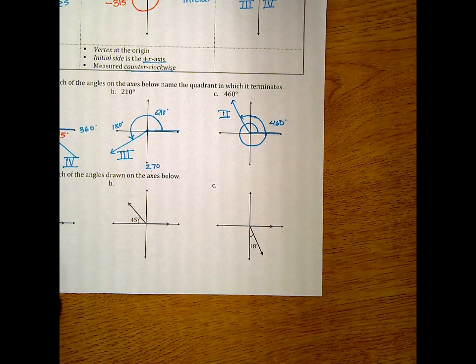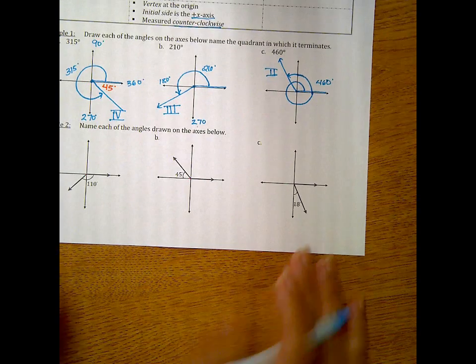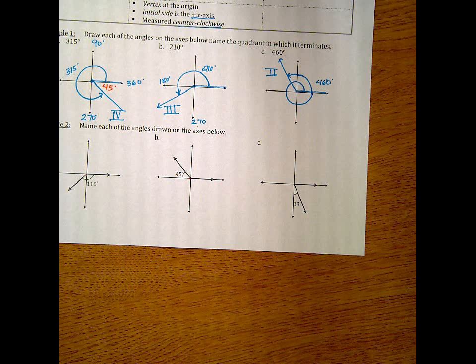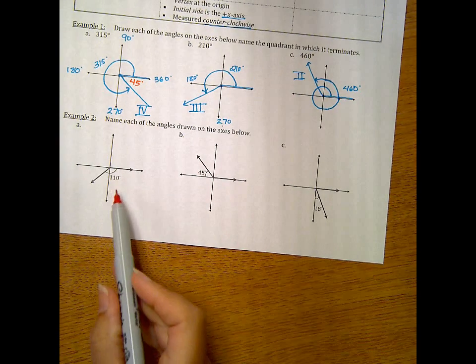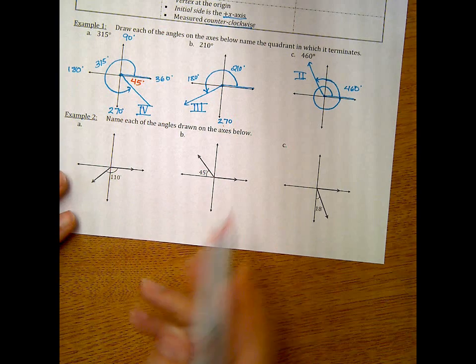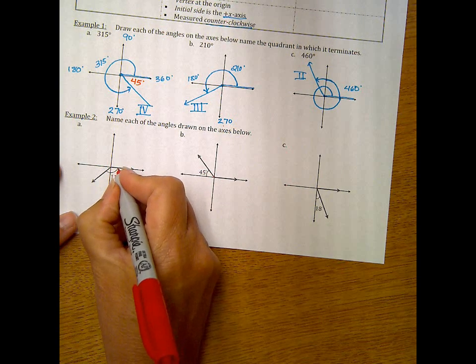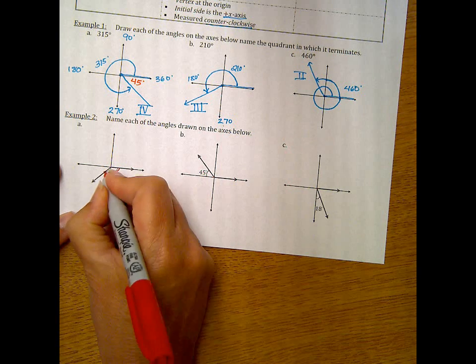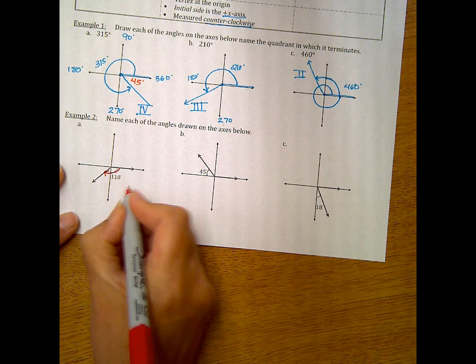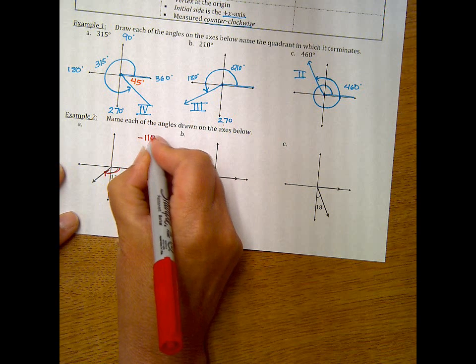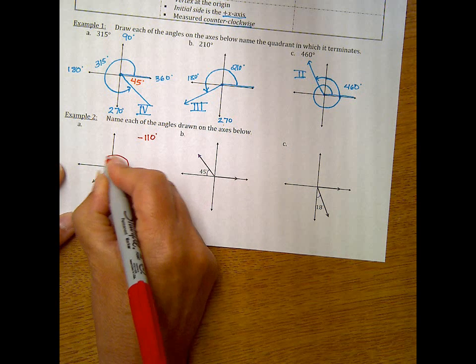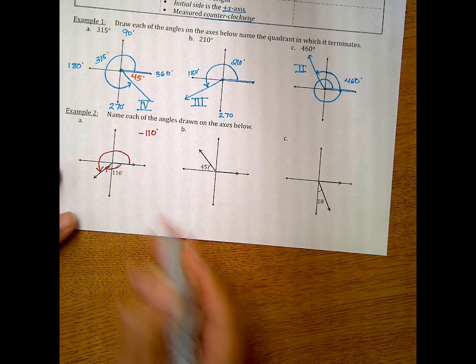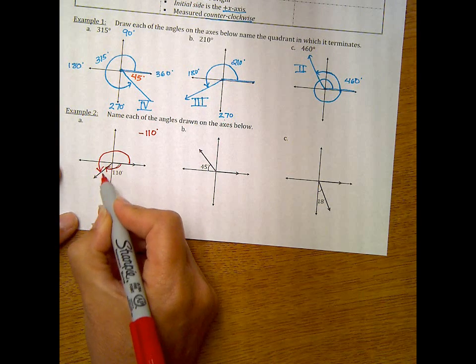And here it says name each of the angles drawn on the axes below. And so I want to talk about how there's more than one way to name these angles. So let's look first. We are told that this is 110 degrees, but we wouldn't call this 110 degrees because it depends on which direction we're measuring it. So if we measure going in this opposite direction, meaning a clockwise direction, we would call this negative 110 degrees. However, if we measure it this way, in this direction, it's going to be 180 plus how much?